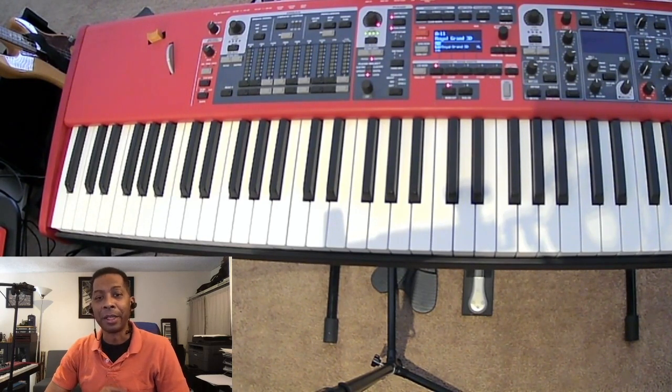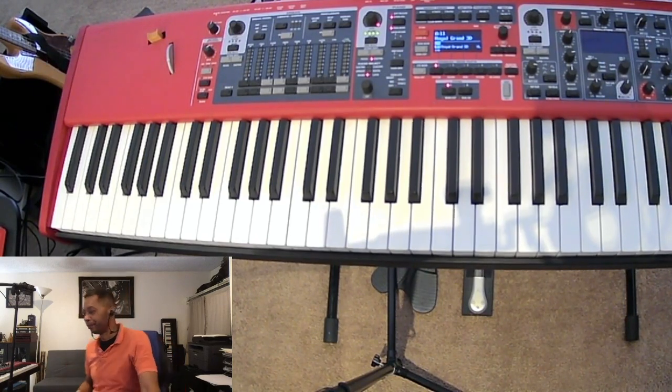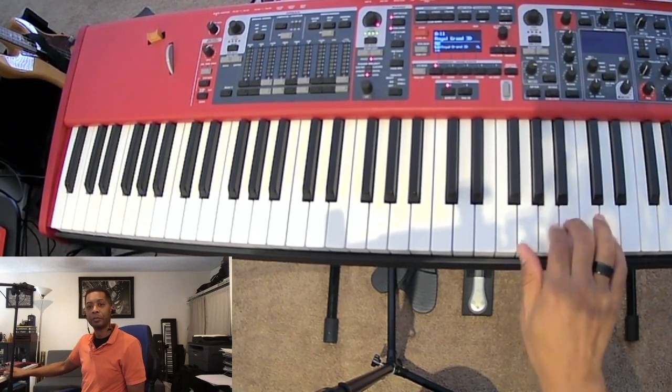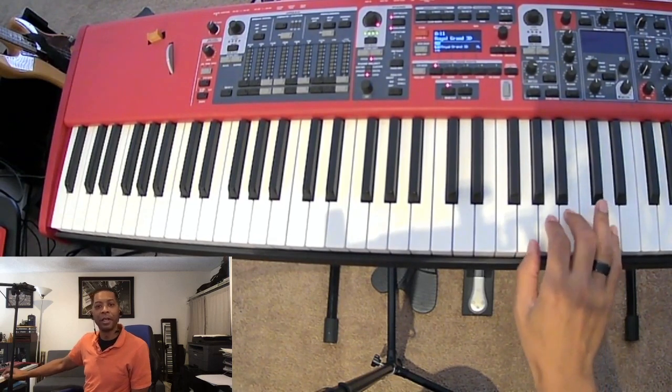I could play it in the key of E flat, in the key of G, or in the key of D. So let me go to the key of G, and I'm going to play Mary Had a Little Lamb for you, and take a look. That's in the key of G.